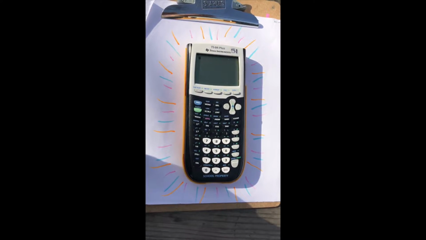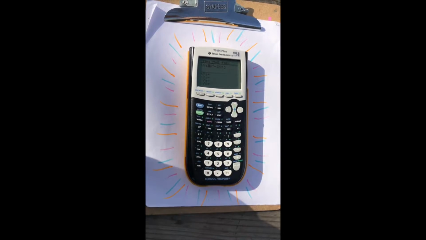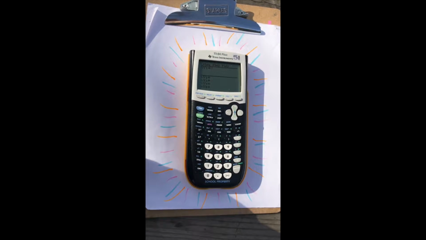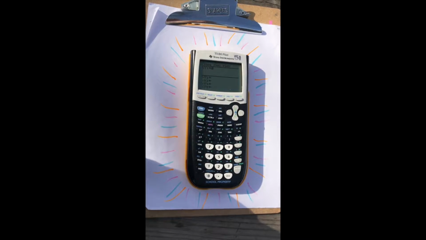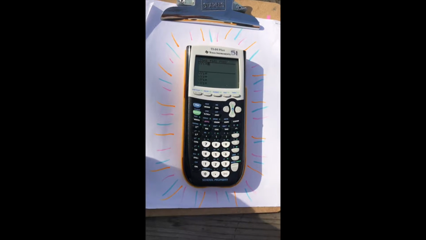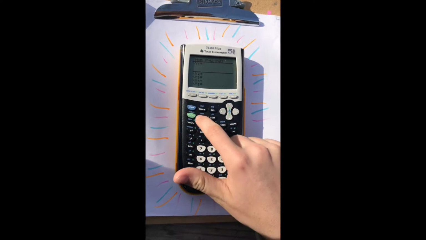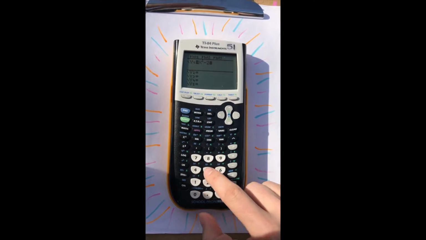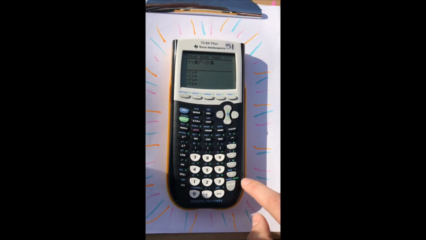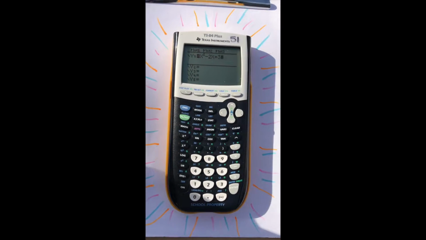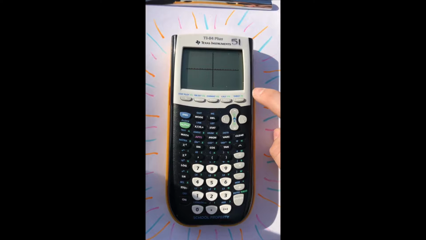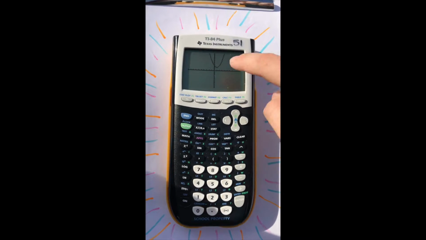So first, you're going to want to hit the y equals button, and our equation is y equals x squared minus 2x plus 3. So we're going to enter that by hitting x squared minus 2x plus 3. Now your equation is entered. Now you want to hit the graph button. After you've hit that, the graph will appear.